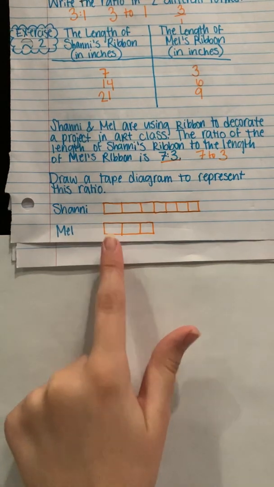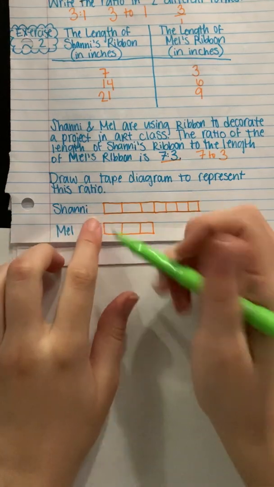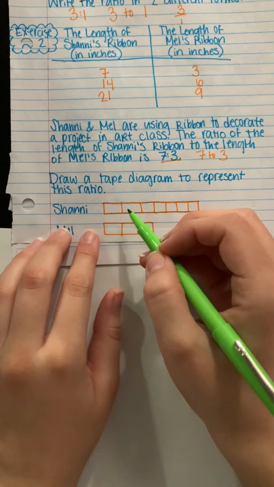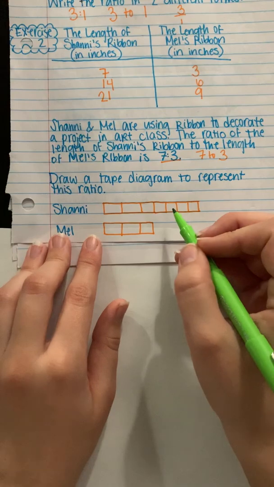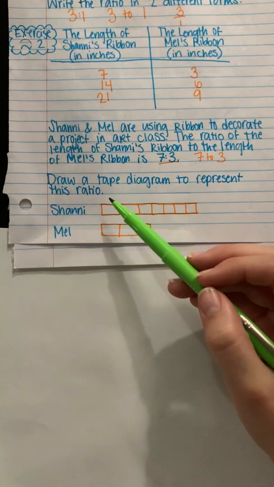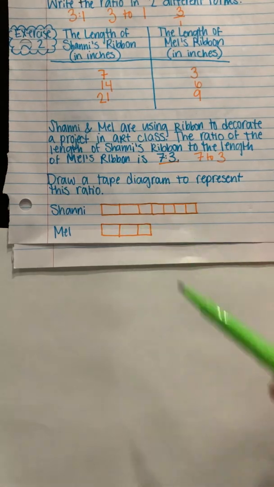But I can use this tape diagram now to figure out my equivalent ratios, because now instead of saying each unit is equal to 1 inch, what if I said each unit is equal to 2 meters? Then I have 2 meters plus 2 meters plus 2 meters plus 2 meters plus 2 meters. And I could figure out when this entire 7 units is equal to 14 meters, I could figure out what Mel's is equal to in meters also. So that could help me create an equivalent ratio.